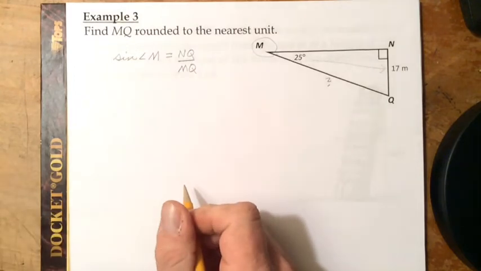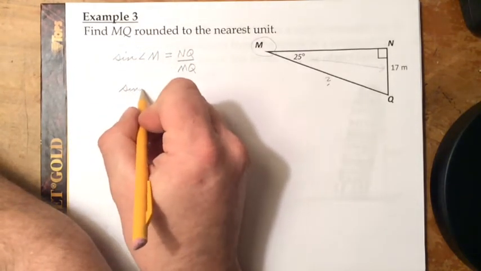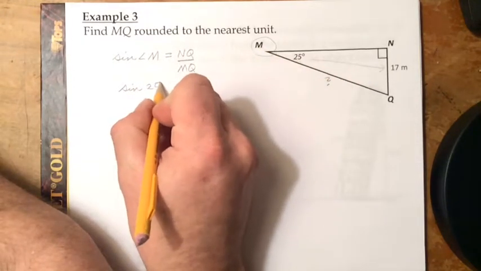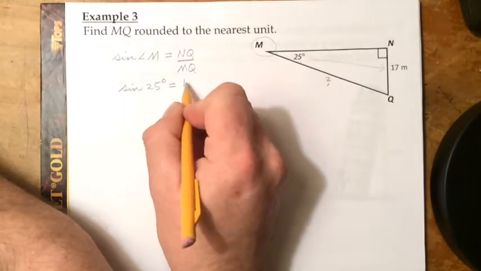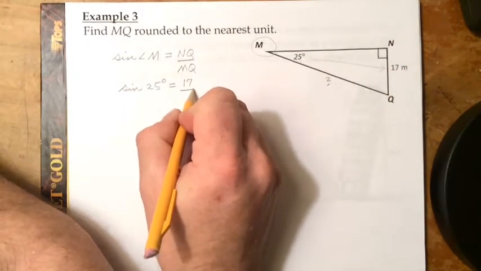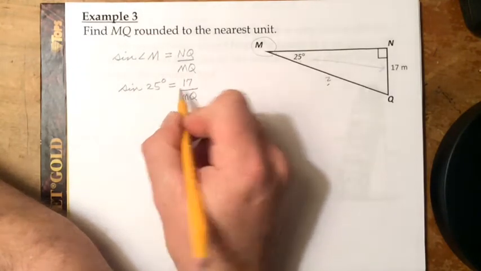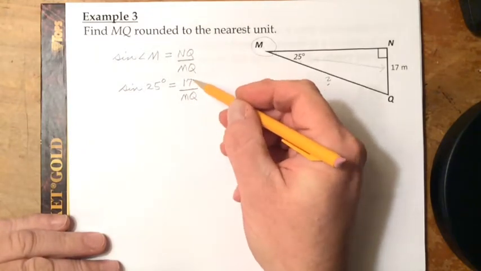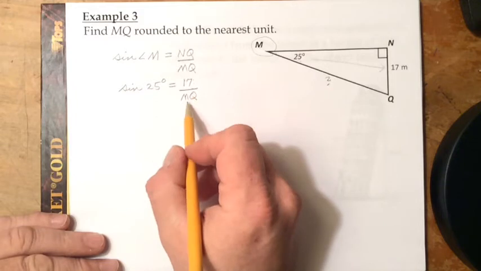Now substituting in everything that we know about those values, we have the sine of angle M, 25 degrees, equals NQ's length, 17 meters, or 17, over MQ, which is what we're looking for. This time you'll notice that what we're looking for is in the denominator of the ratio. In the previous example it was up here. But we still have to solve for MQ.